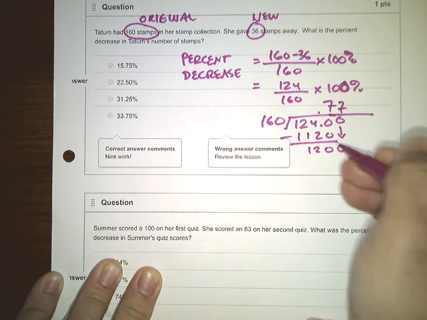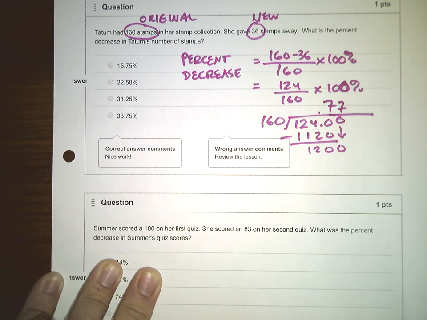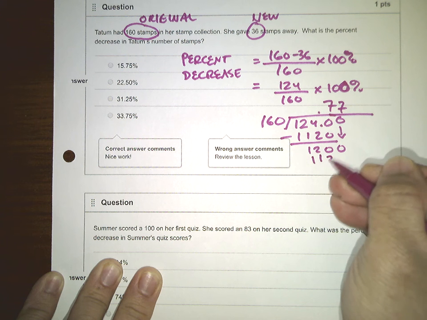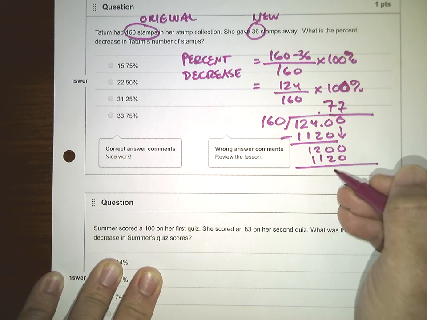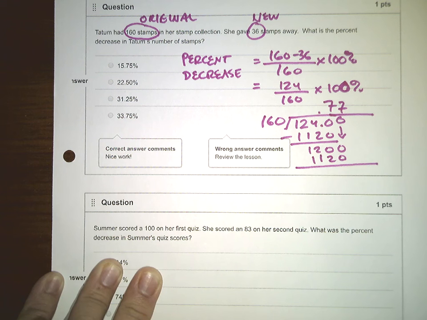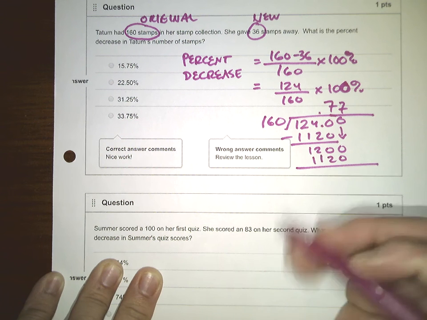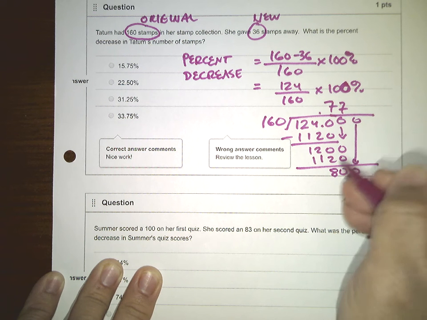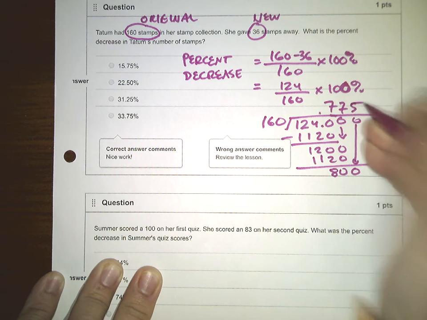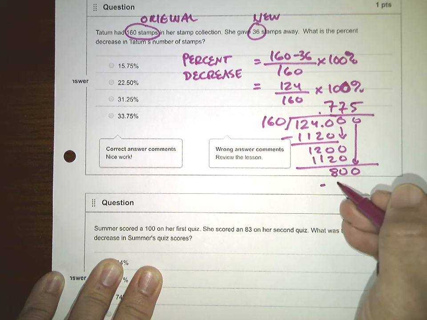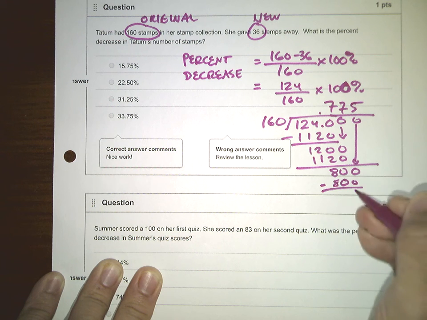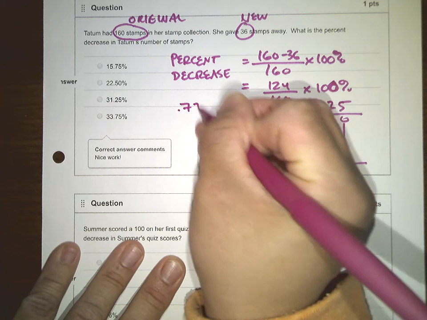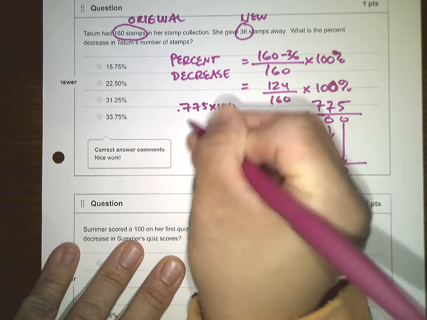So then 7 times 160 is still 1,120, and so I do that subtraction, and I'm left with 80, and then I bring down another 0. 160 goes into 800 5 times, so 5 times 160 is 800, so that difference is 0. So this is 0.775 times 100.